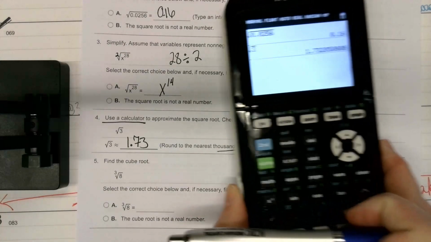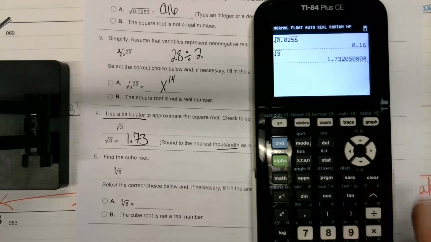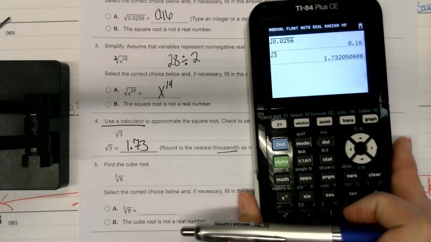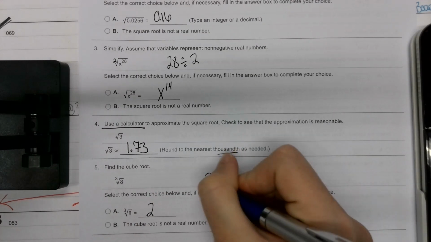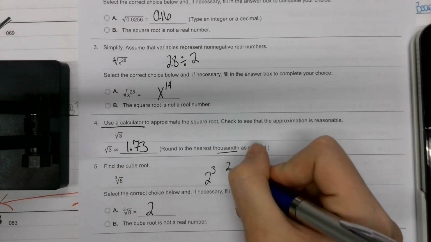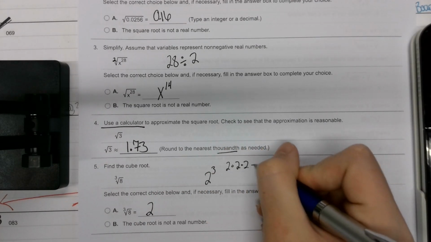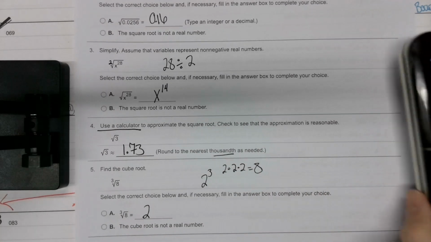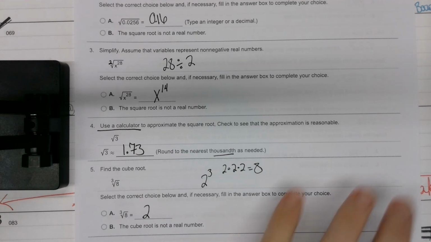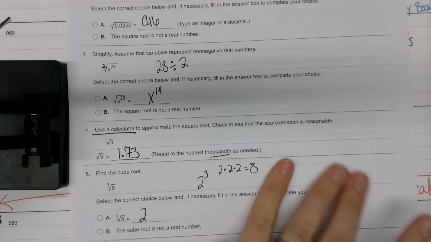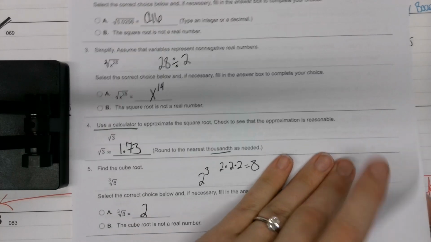Now find the cubed root of 8. That'll be on that paper that I have for you. The cubed root of 8 is 2, because 2 cubed, 2 times 2 times 2, is 8. And roots are the inverse, or the opposite, of exponents. So, to be able to do roots, you need to know your powers.